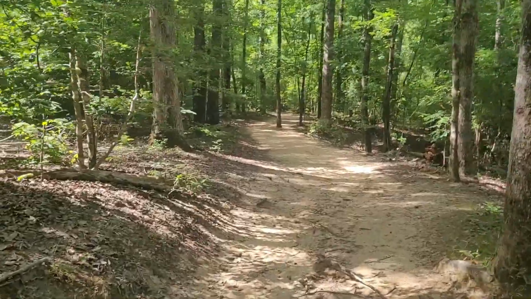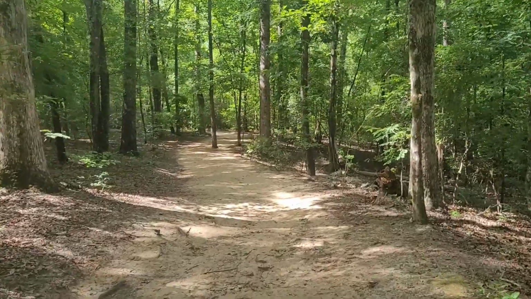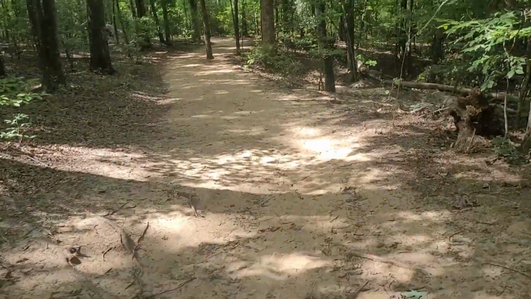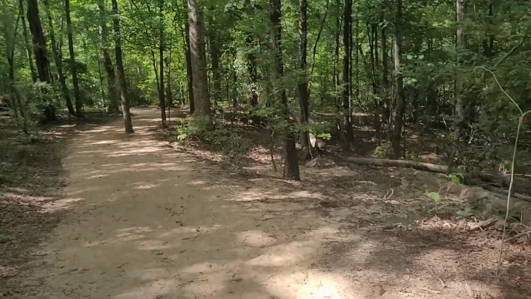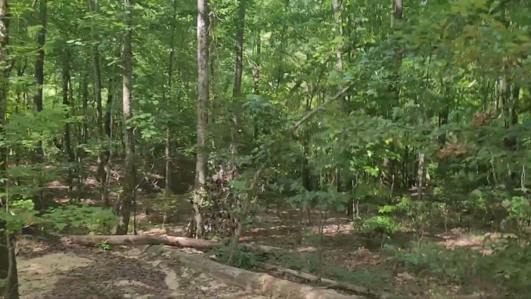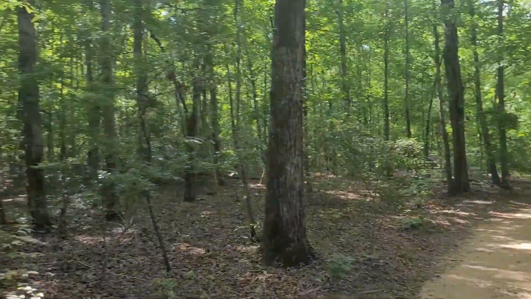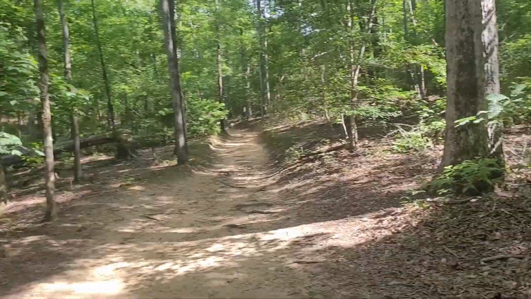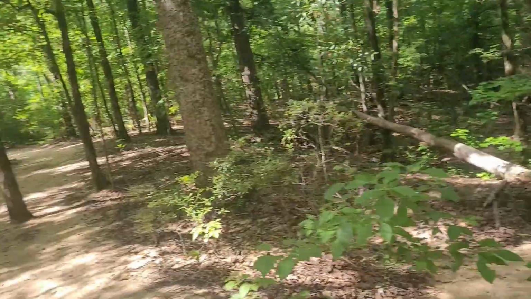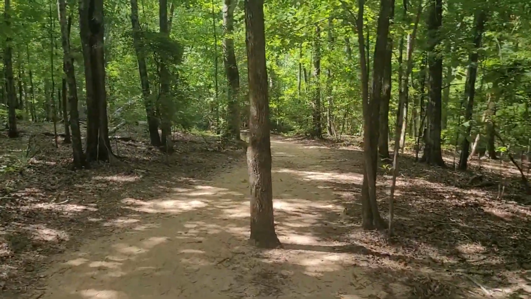All right, we're cruising along the trail. Looks like it's sort of like a sandy trail, really rooty. It's nice and wide, which is beautiful. But look, we've got a nice little oak canopy around us here. A little 360 action, and we continue on.